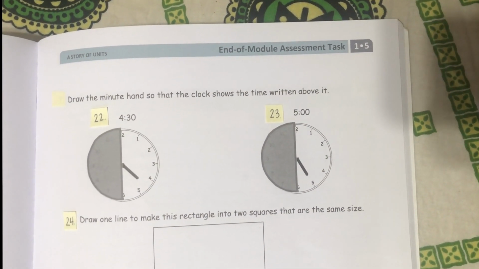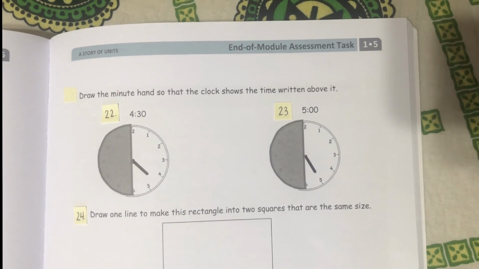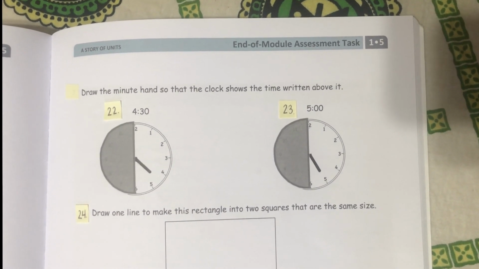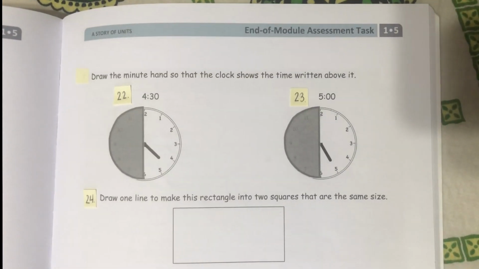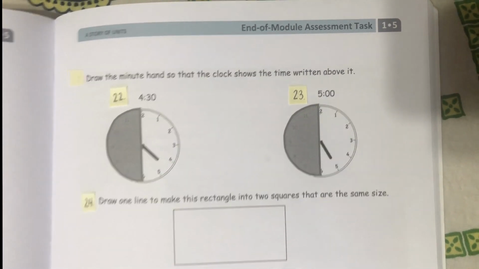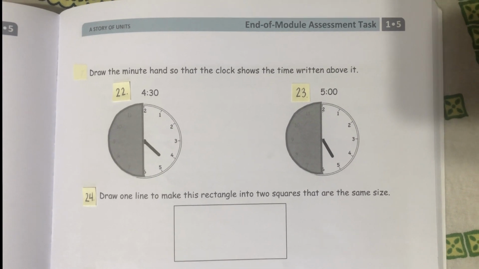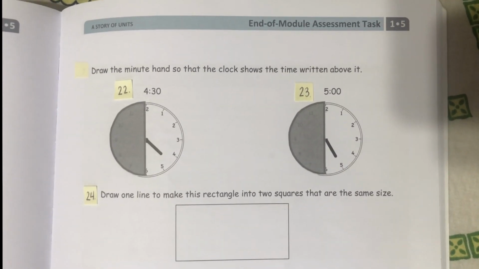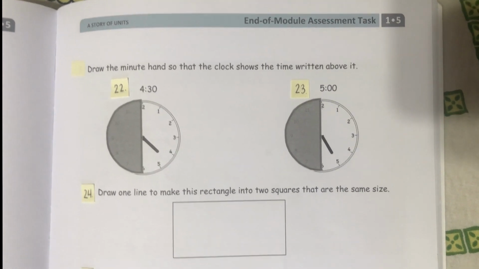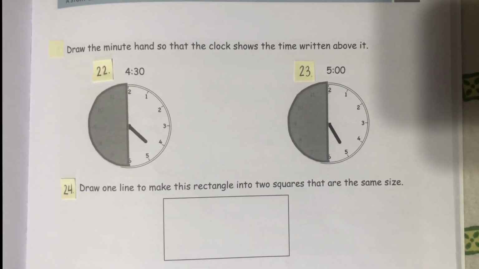For numbers 22 and 23, they give you an analog clock that already has the hour hand. What I want you to do is to draw two analog clocks in your composition book, one for number 22 and one for number 23, and add the hour hand just as it is pictured here.